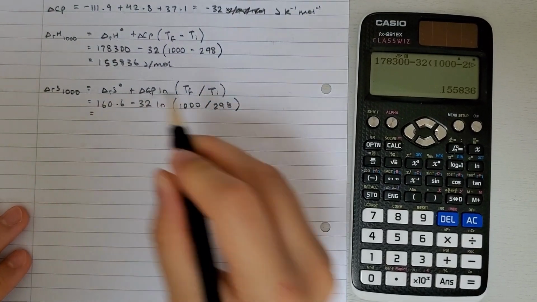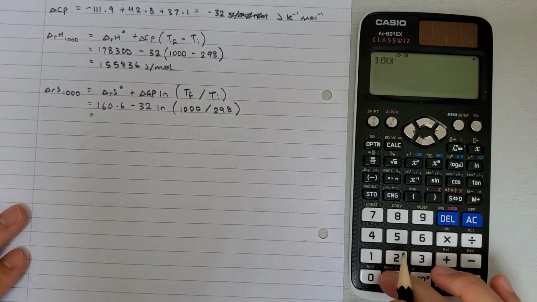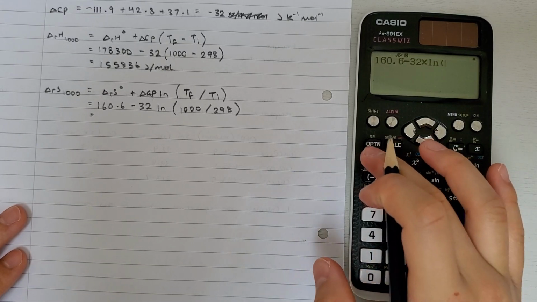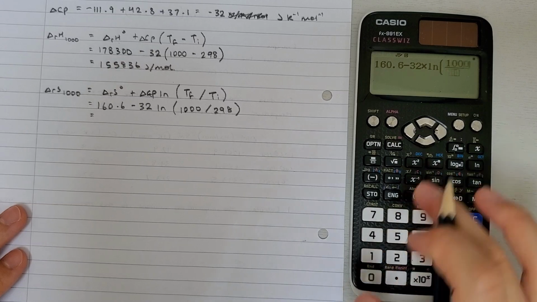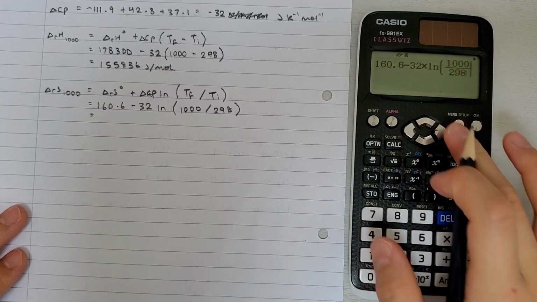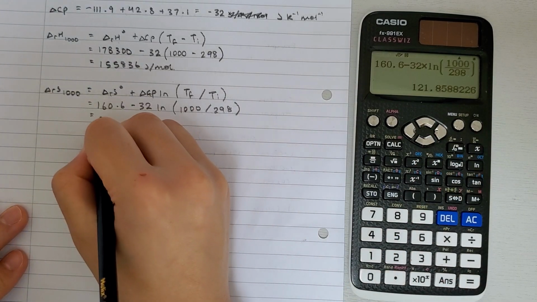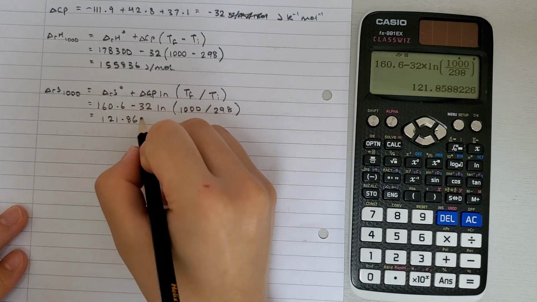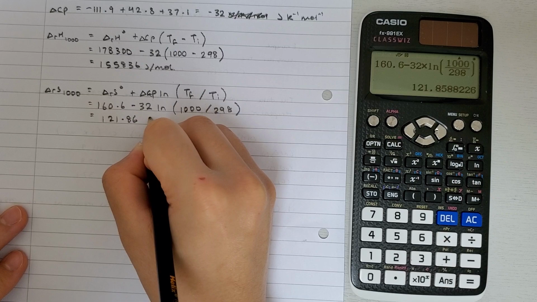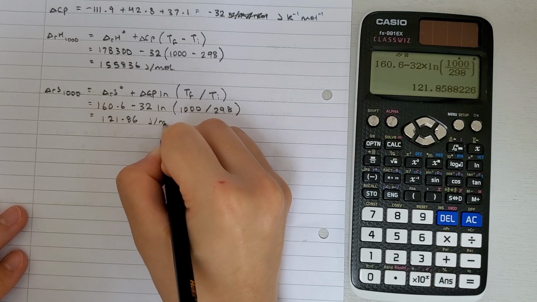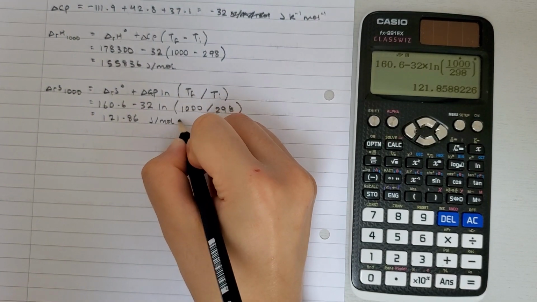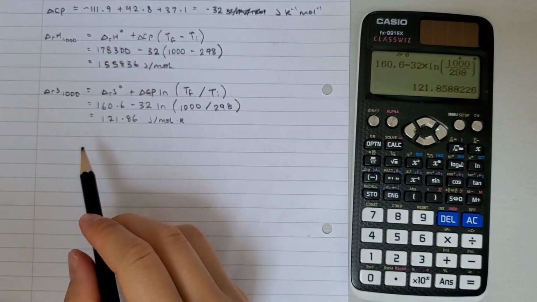Putting that into the calculator, we have 121.86, in joules per Kelvin per mole, because it's entropy.